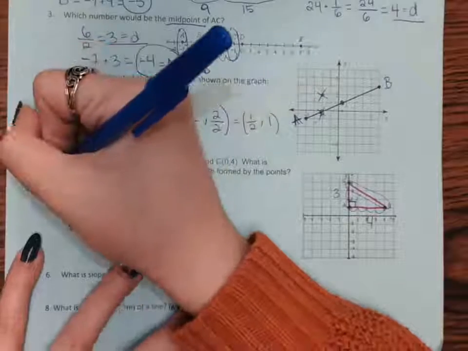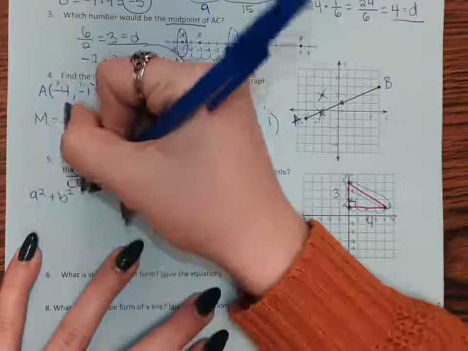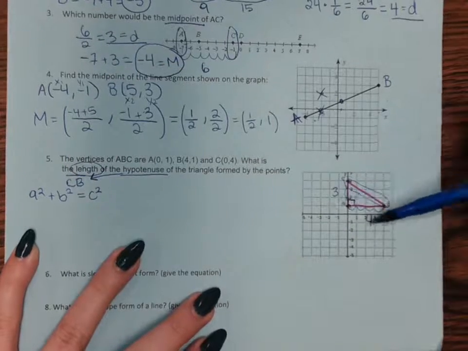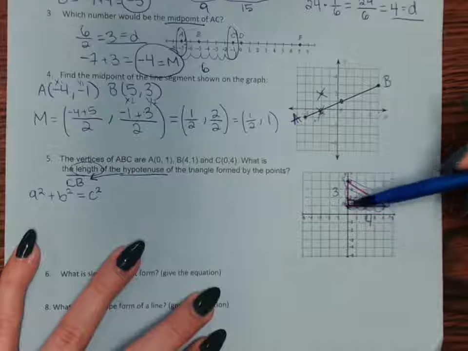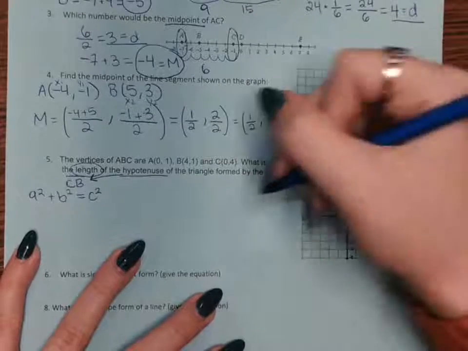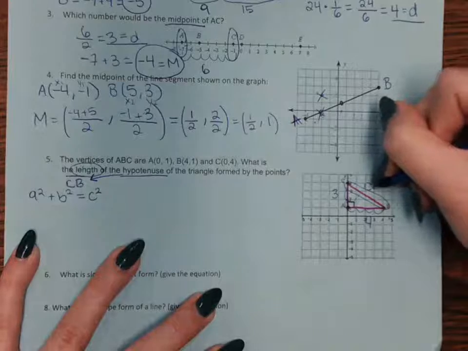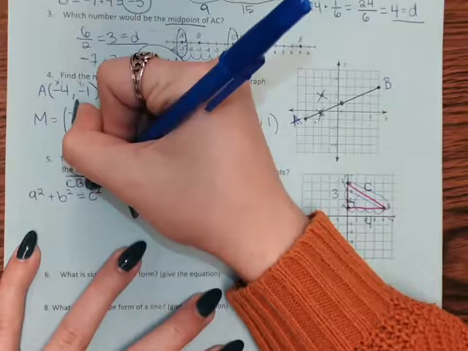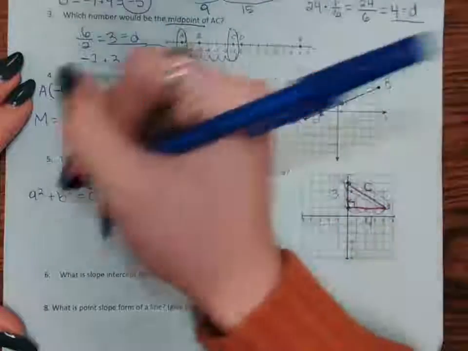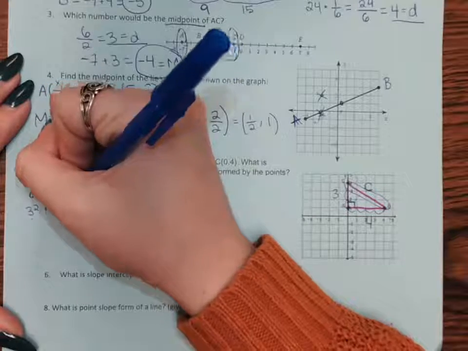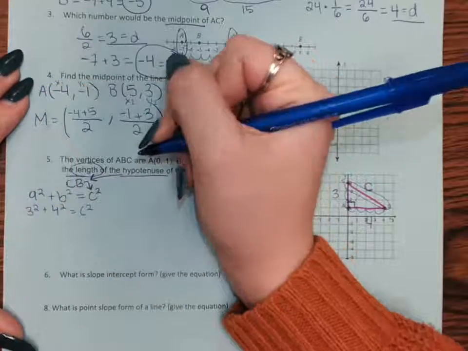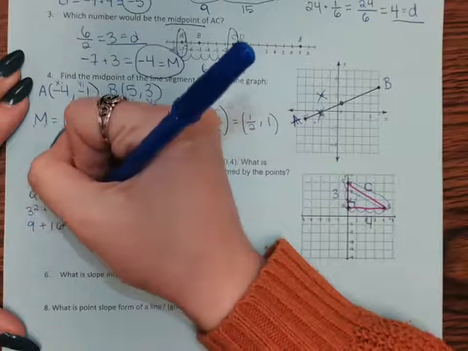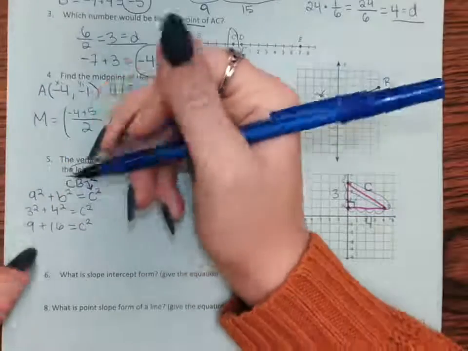Okay, so remember Pythagorean theorem is a squared plus b squared equals c squared. And it doesn't matter where 3 and 4 go. They can be a or they can be b. It doesn't matter, as long as we know that CB has to be c, right? Because that's my hypotenuse. So your hypotenuse has to be c. So let's do 3 squared plus 4 squared equals c squared. 3 squared is 9 plus 4 squared is 16, which equals c squared.